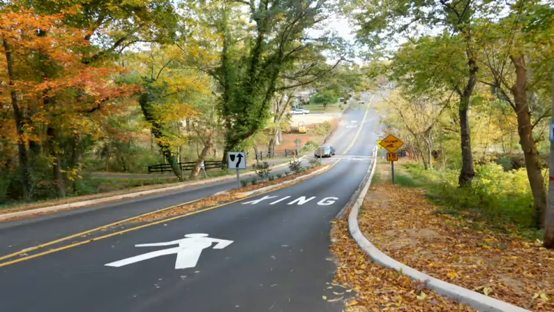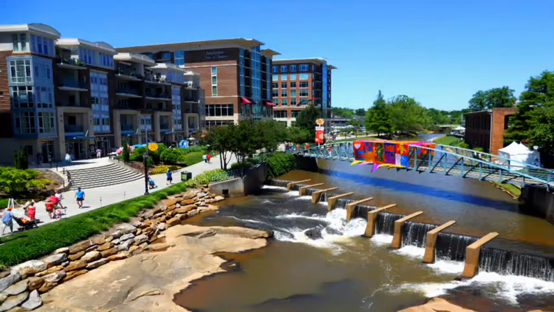Swamp Rabbit Trail is an approximately 14-mile trail that runs from Travelers Rest, South Carolina, through the city of Greenville, and connects to Lake Conestee.